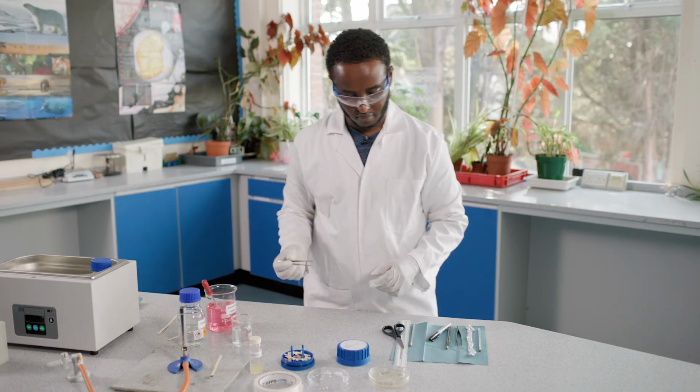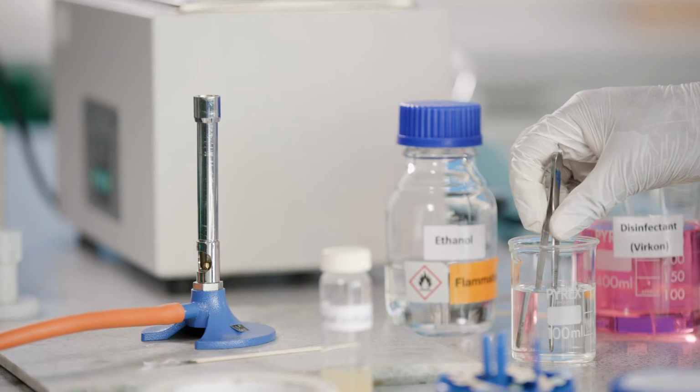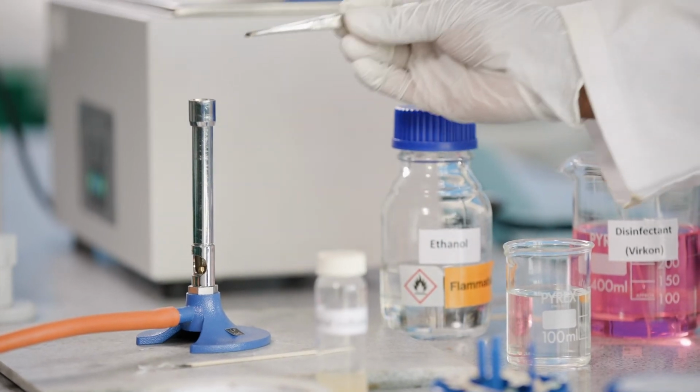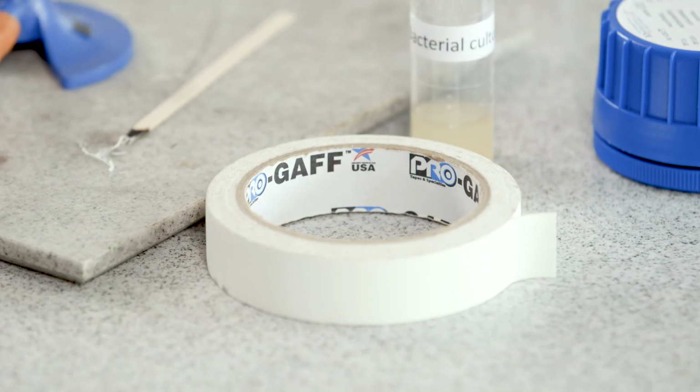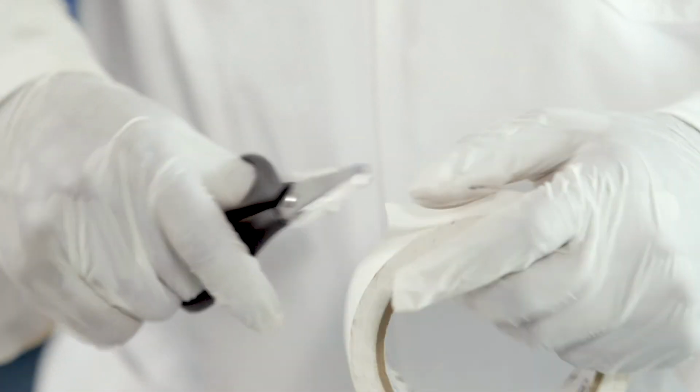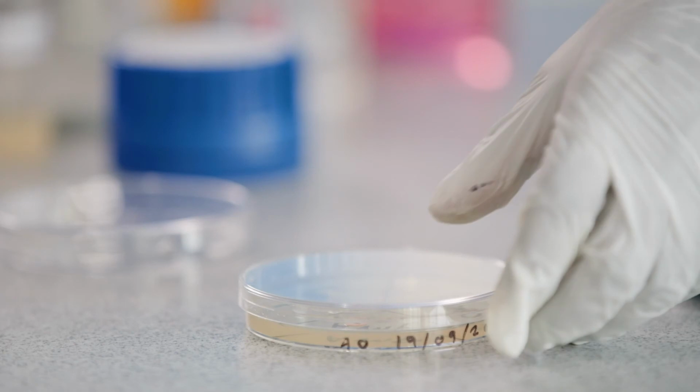Sterilize the forceps by dipping them into ethanol, then passing them through the Bunsen flame to ignite the ethanol. Tape the lid onto your Petri dish with 2 pieces of tape and invert the dish. Leave it at 20 to 25 Celsius for 2 to 3 days.